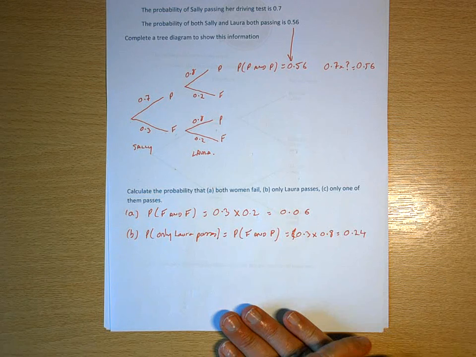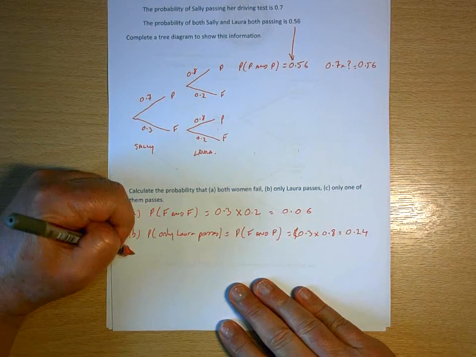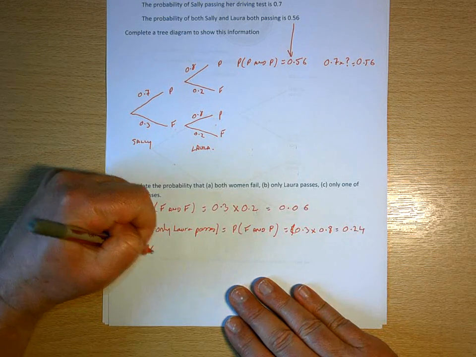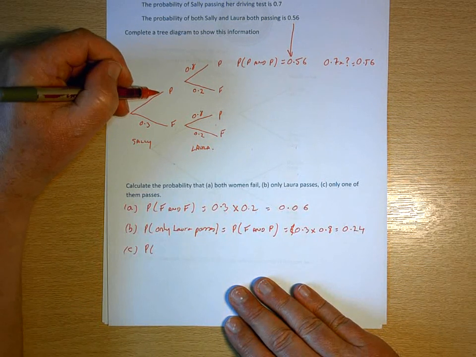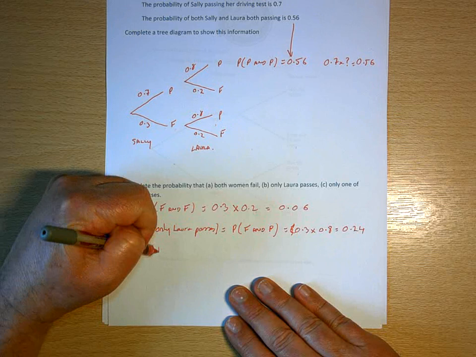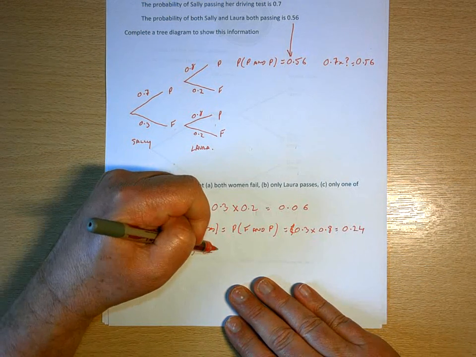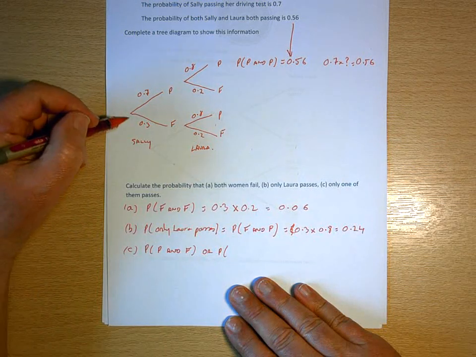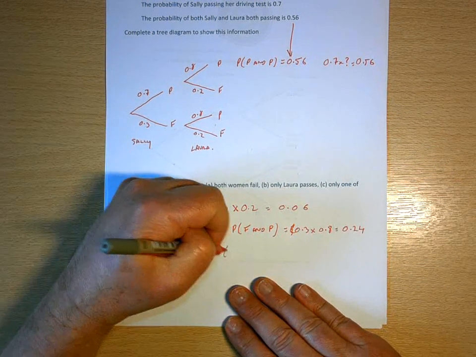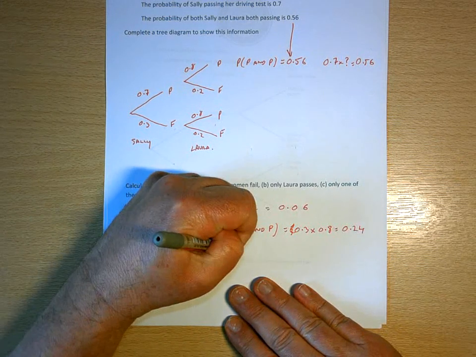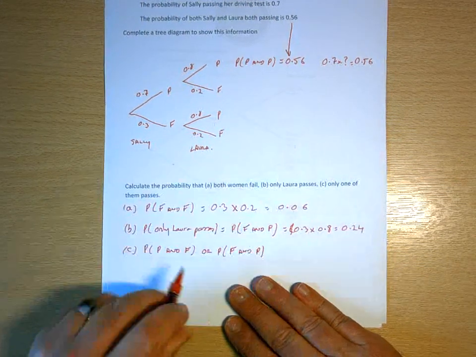And C, only one of them passes, would be probability, so Sally pass, Laura fail, or Sally fail, Laura pass. Which is what we've already worked out.